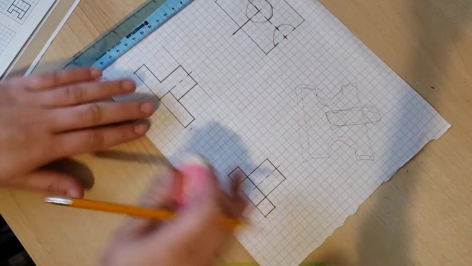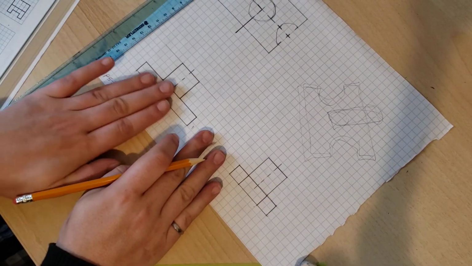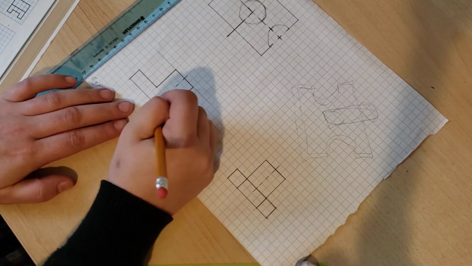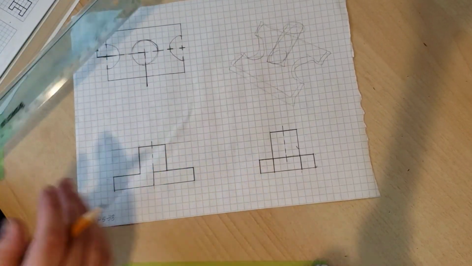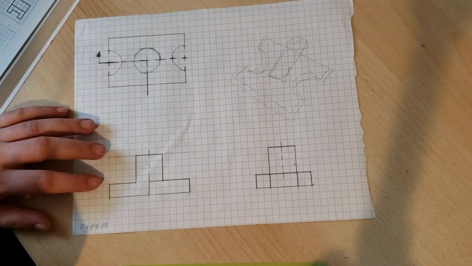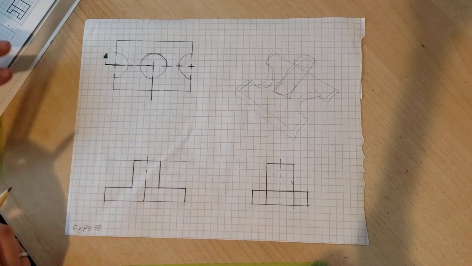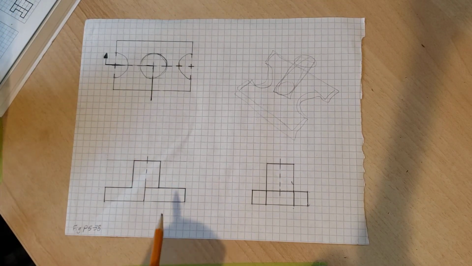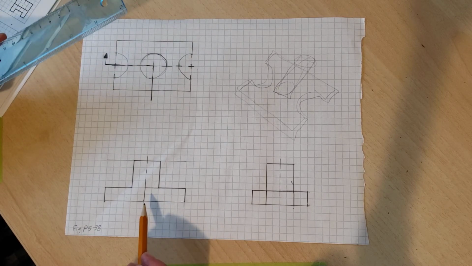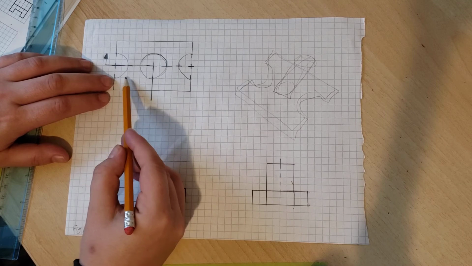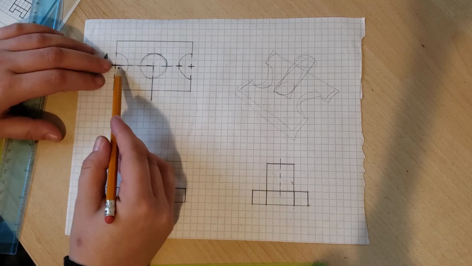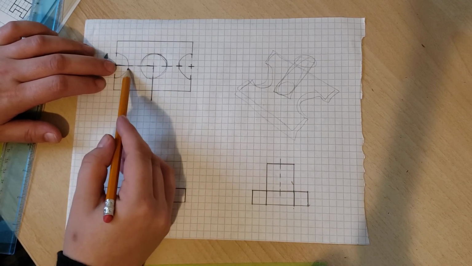And then everything on this side is going to be filled in with our section lines, or more commonly referred to as hatch marks, or hatching lines.